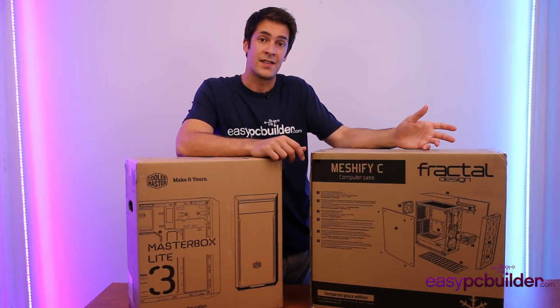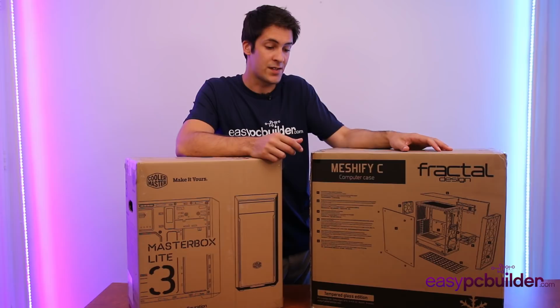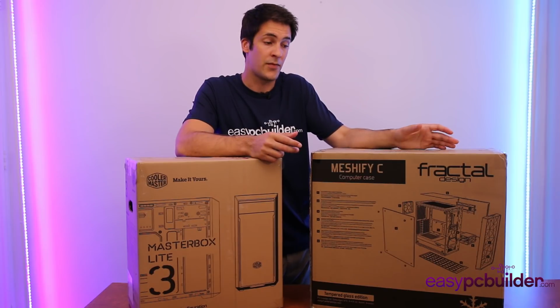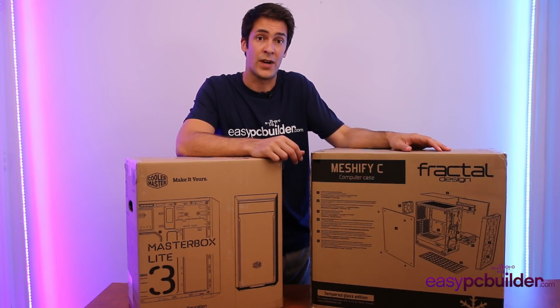So what's the role of a case? Its main role is to house and secure your computer components to provide the best environment for them that's free of static, dust and liquid, and provides good airflow for the components as well.